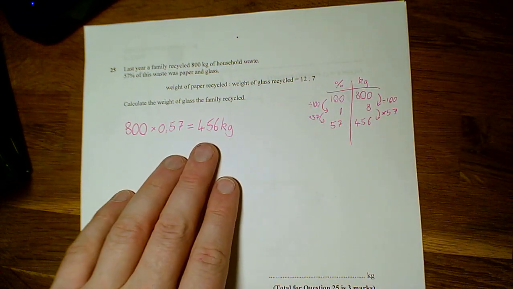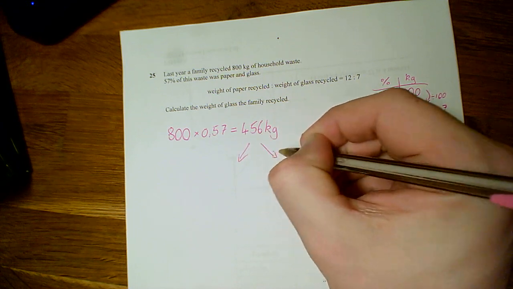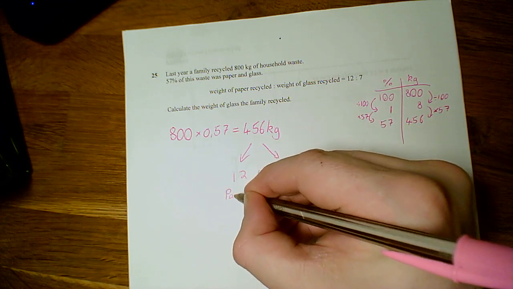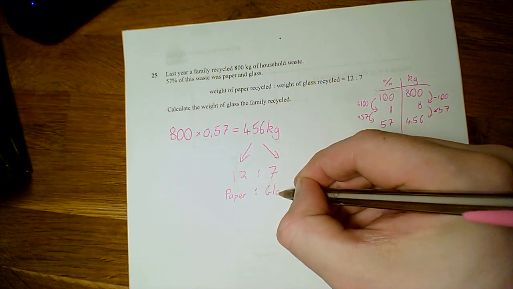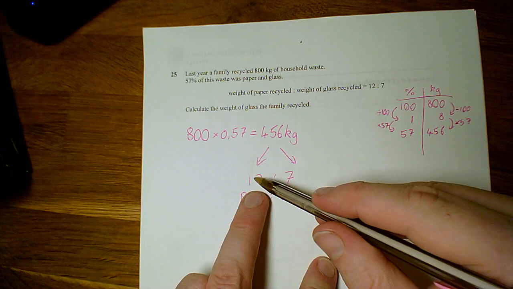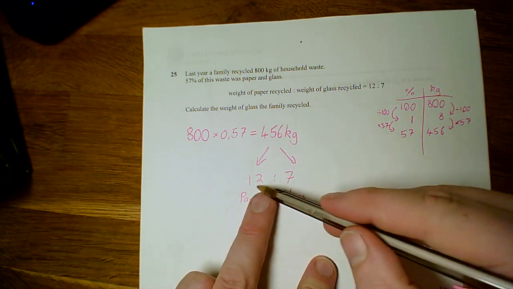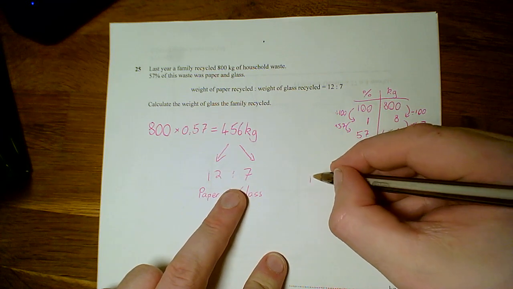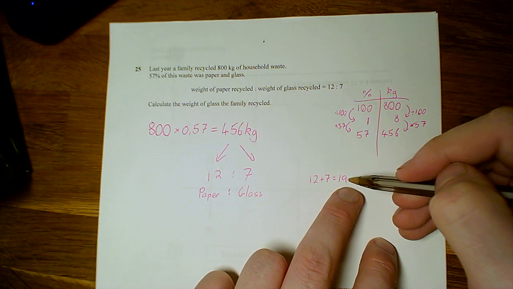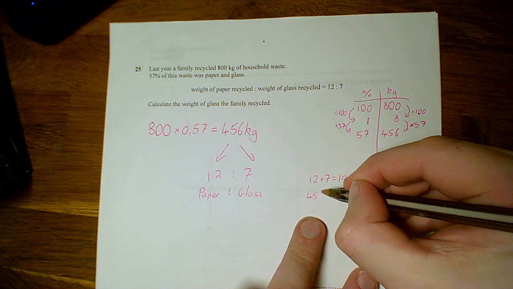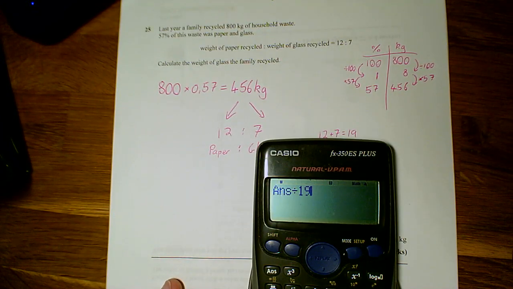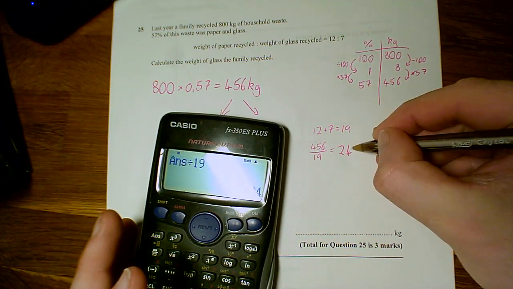Right. Now I've got to divide this up. I've got to split this up into the ratio 12 to 7 for paper and glass. And this is what I'm interested in. If I can work out what this 7 is, I've found the glass. So, first off, to divide something into a ratio of 12 to 7, find out how many total parts there are. It's as if there were 19 parts. How much is each one worth? 456 divided by 19 is 24. So it's 24 kilograms.